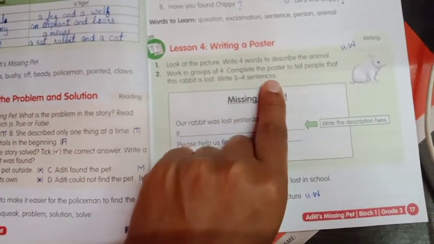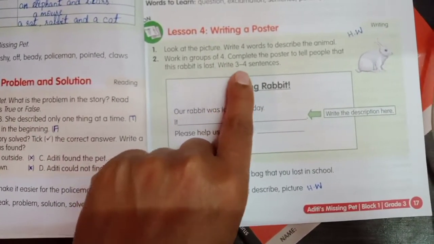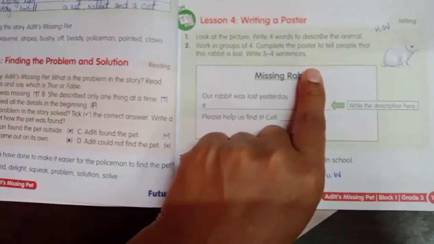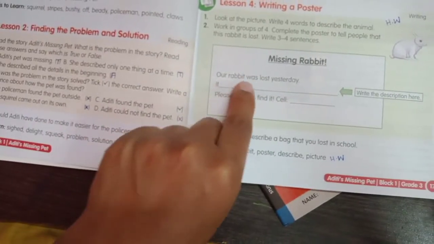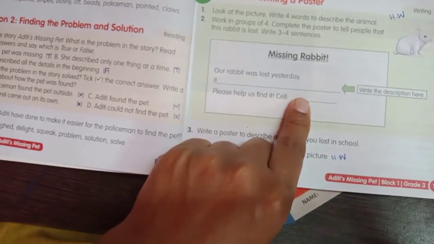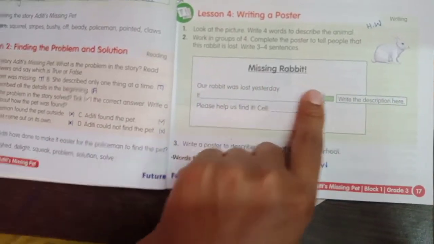Work in groups. Complete the poster to tell the people that the rabbit is lost. Write 3 to 4 sentences. Okay, children. So, missing rabbit. This is the poster. Missing rabbit. Our rabbit was lost yesterday. And then write the description here. Write 3 to 4 sentences.